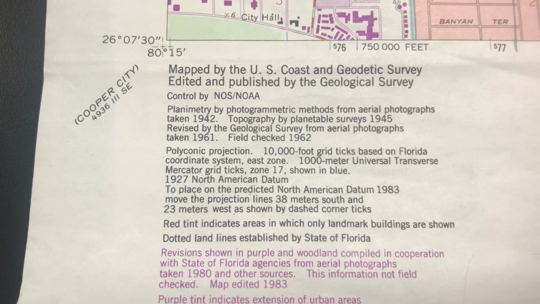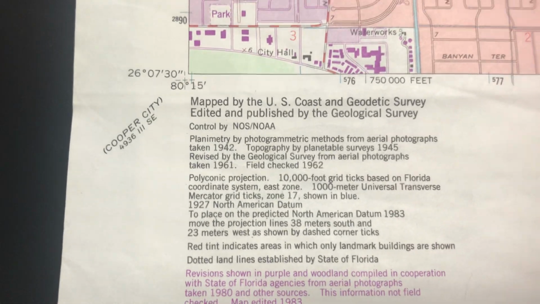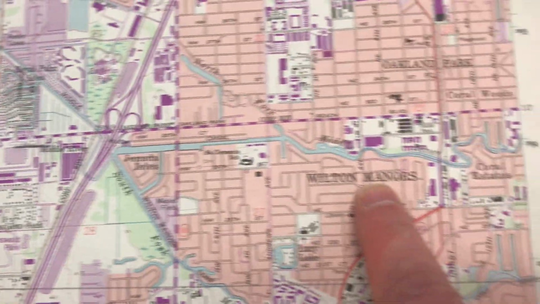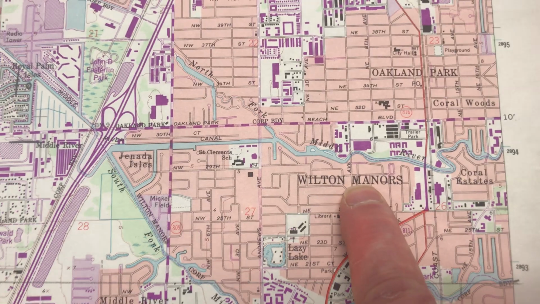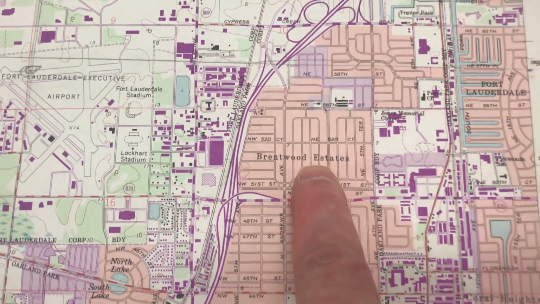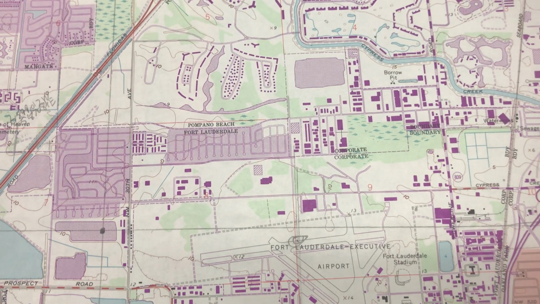So that's a little tour of quad maps. We're going to talk about more of these details in the next set of presentations. You know, these are townships for the Public Land Survey System. These are ranges for the Public Land Survey System. As we talked about before, this is a municipal boundary. This is a place name. There are many different symbols, and we're going to talk about the different symbols that are available and used on these maps.